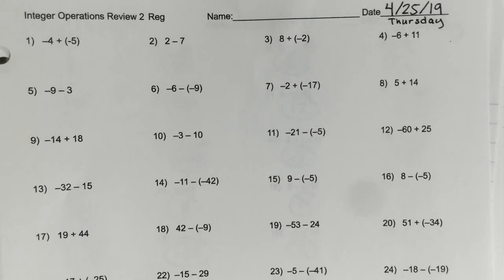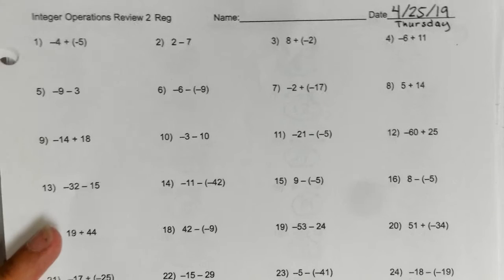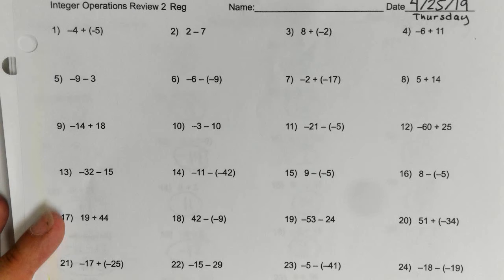Okay, so today is April the 25th, and what I'm going to do is go over this integer operations review 2 and work the problems, kind of going back over the rules of what to do. Now, first things first, in my class, we have tried to separate the problems where the add and subtract stops and the multiply divide begins. So, do y'all see where it kind of officially ends? I think add subtract down here at 28.